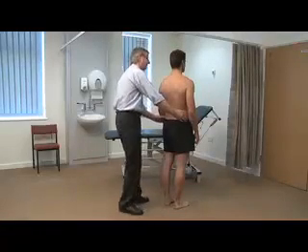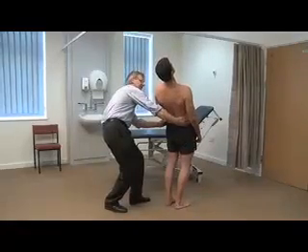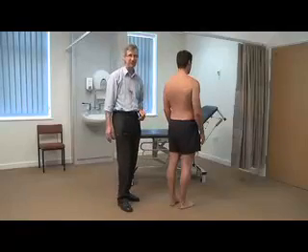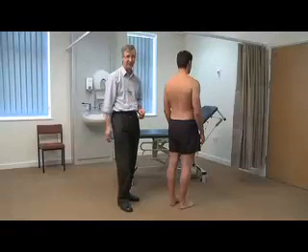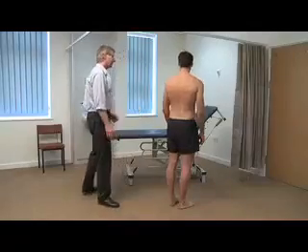And just arch back for me, please. Make sure you steady the patient so they don't fall over at this stage. Up you come again. And pain here can demonstrate facet joint impingement or possible radicular pain by compressing the posterior elements. Okay, would you like to lie on the couch for me, please?